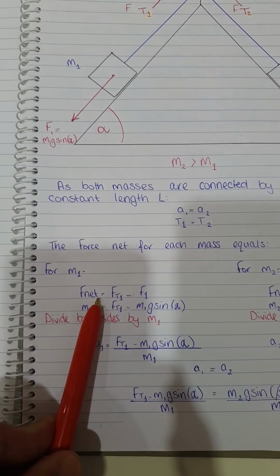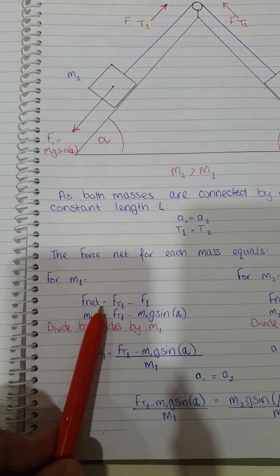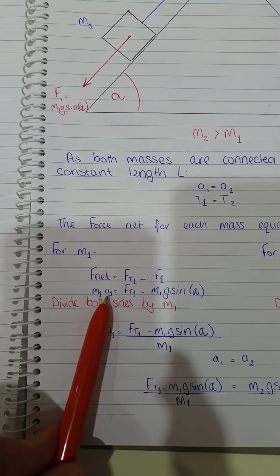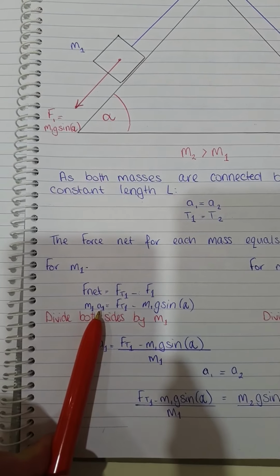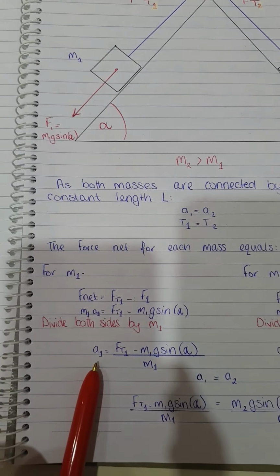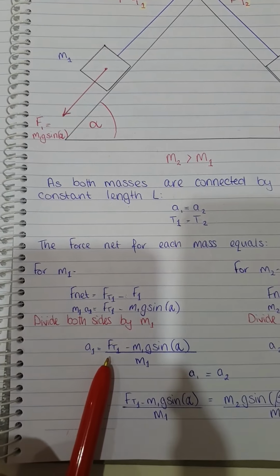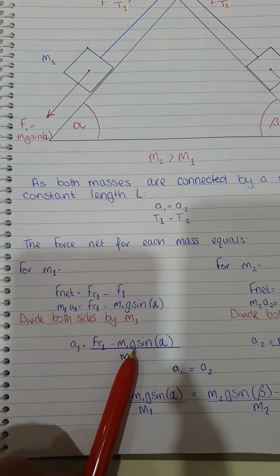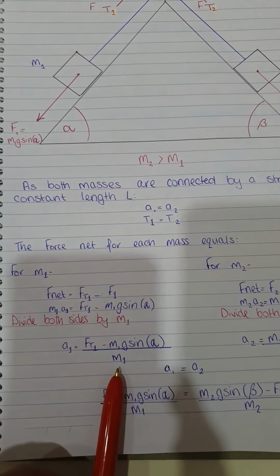And from this we can rearrange our F equals ma equation so that we can find out what our acceleration is for mass number 1. So we divide both sides by mass 1. We end up with the acceleration for mass number 1 being equal to tension T1 minus m1 times gravity times sine alpha, all divided by m1.